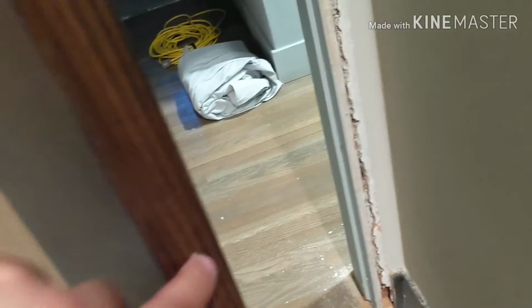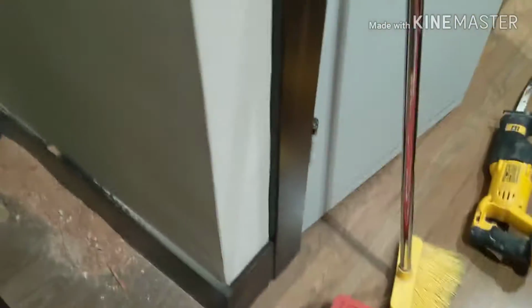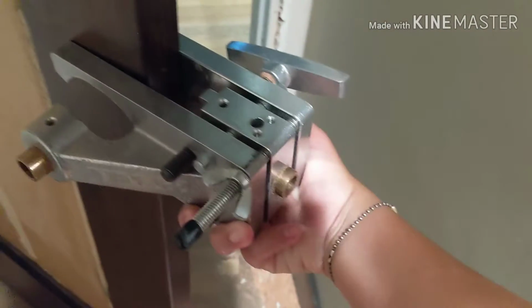And now if I pull the door open, there's your little mark right there. So basically now, since that's the center in both the wood and on the door latch, we're going to use this tool right here, and we're going to connect it up like so, right there.